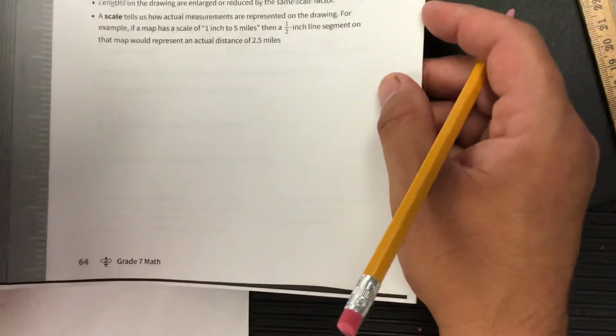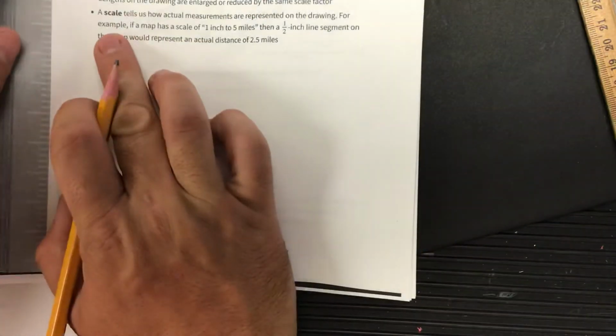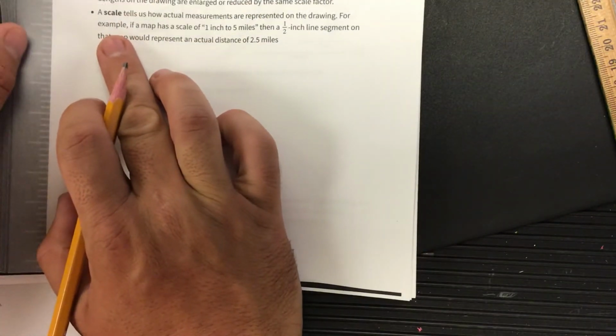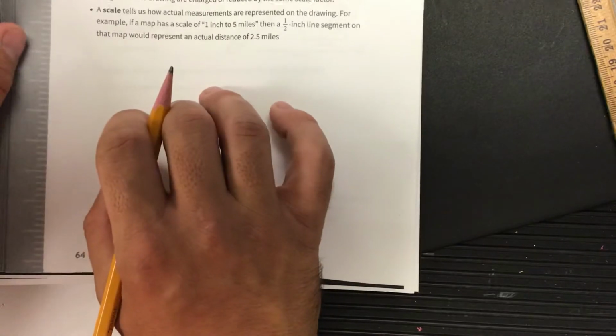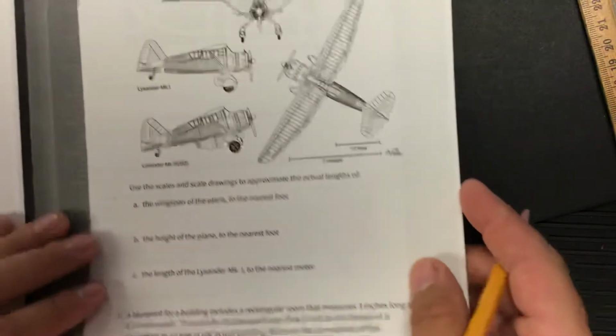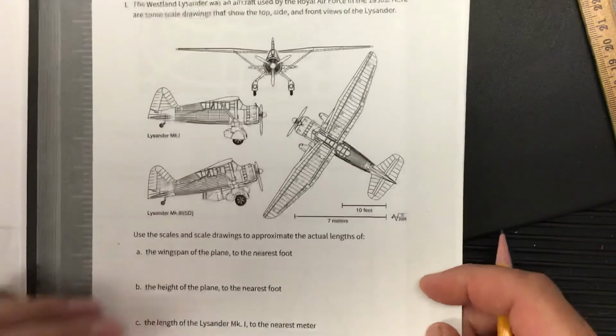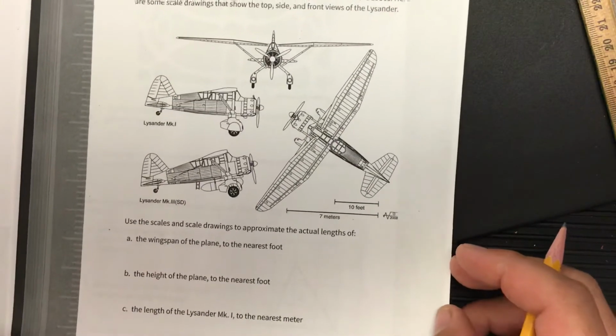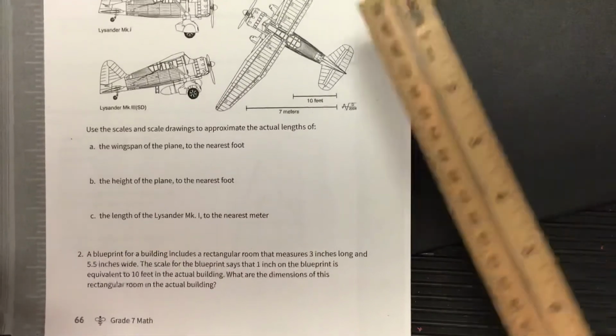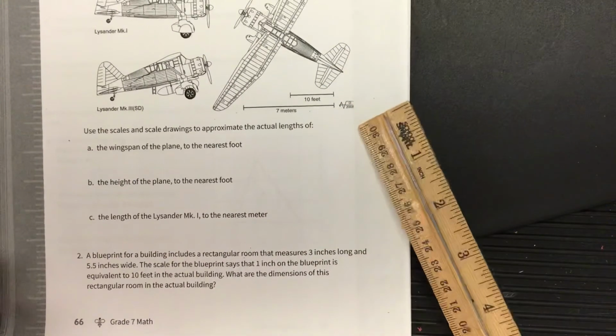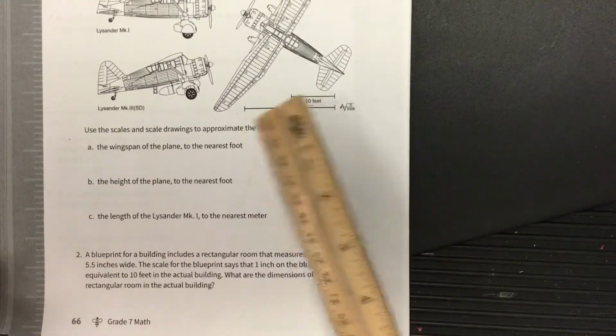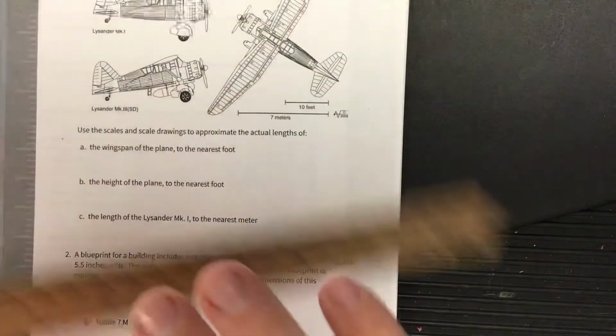All right, summary on 64 talks about scale drawings and scale. Same thing we've done so far. Being able to measure those. Okay, we're going to do a couple of these together on your homework. This is page 66. First thing, let's measure these scales. So measure 7 meters and figure out how many centimeters that is.